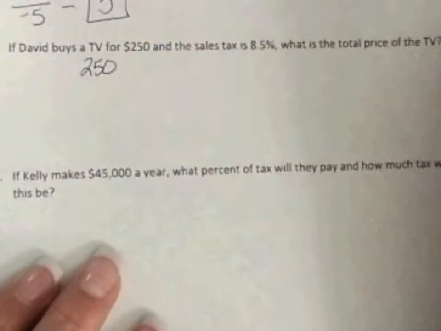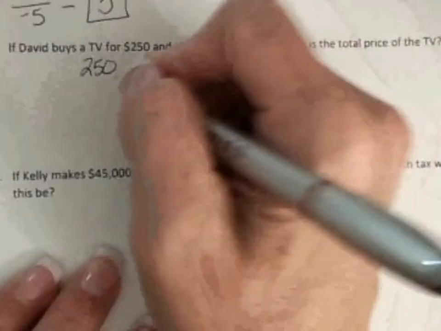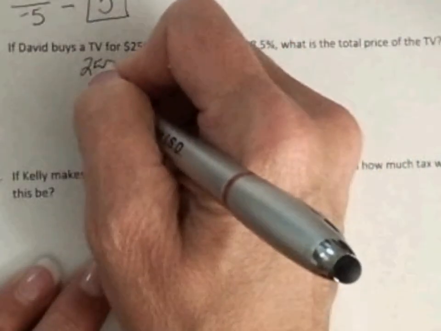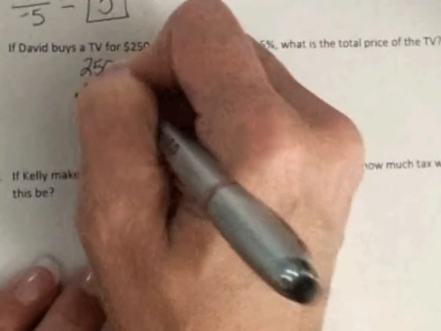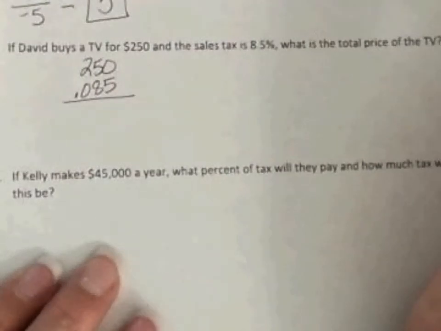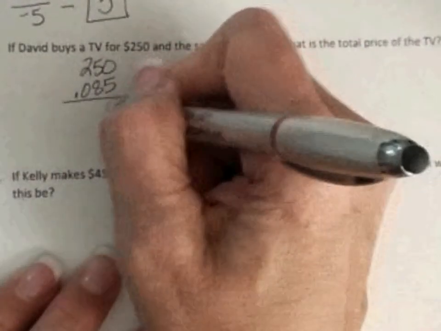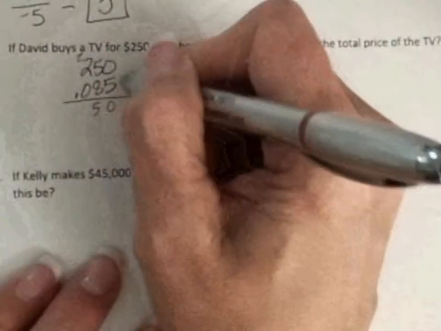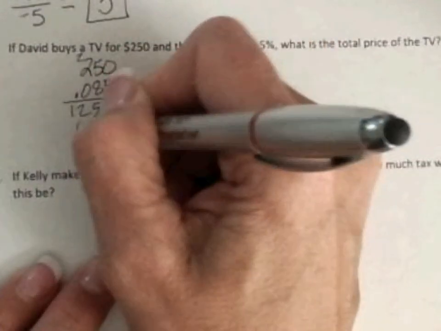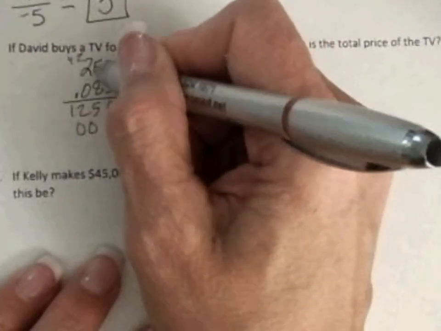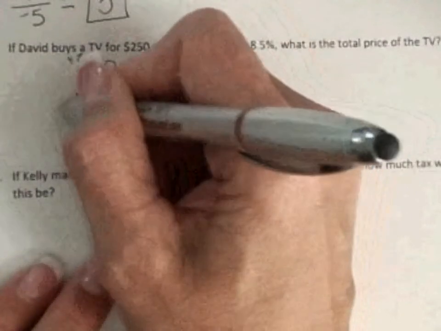Remember, we have to move our decimal 2 places to the left. Then we're just going to multiply. 5 times 0 is 0, 25, 12, 40, 14, 15, 20.